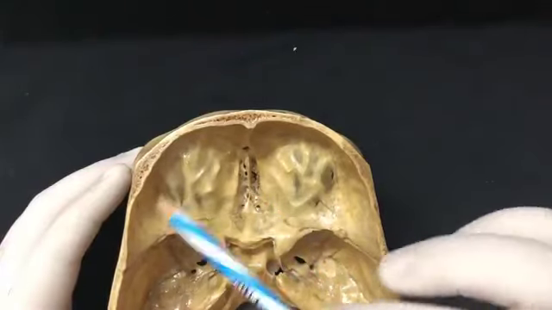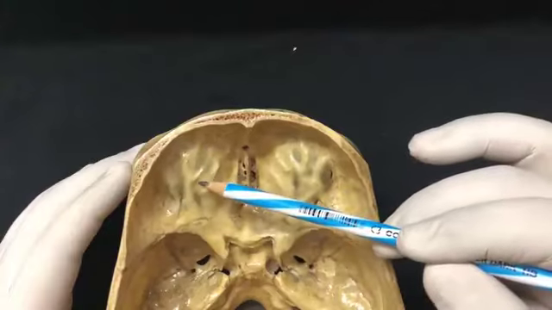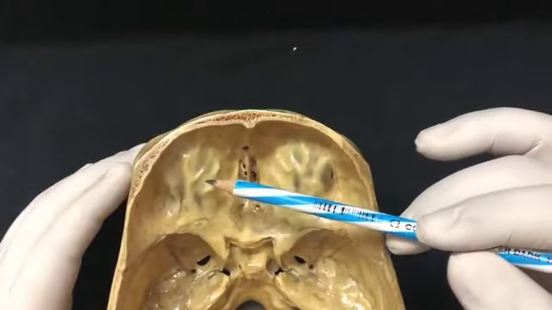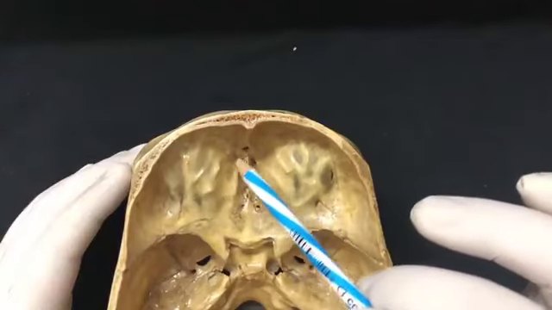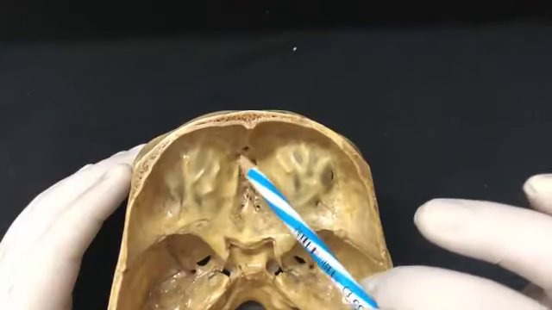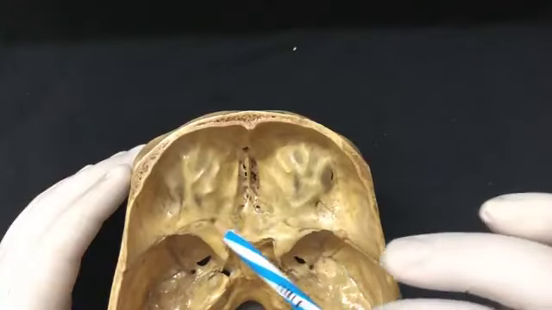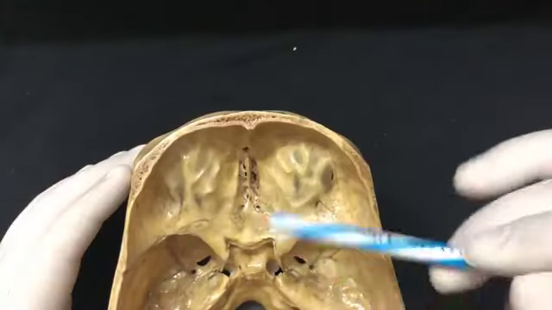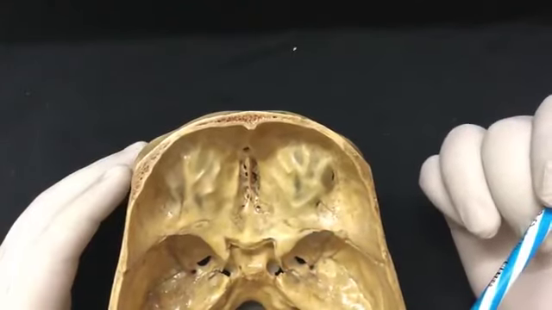So I quickly go through this again. We said we have three bones in the anterior cranial fossa. We have the orbital process of the frontal bone, sorry. Then we have the cribriform plate, which is a contribution from the ethmoid bone. And then we have the lesser wing of the sphenoid, a part of the sphenoid bone which forms the most posterior part of the anterior cranial fossa.